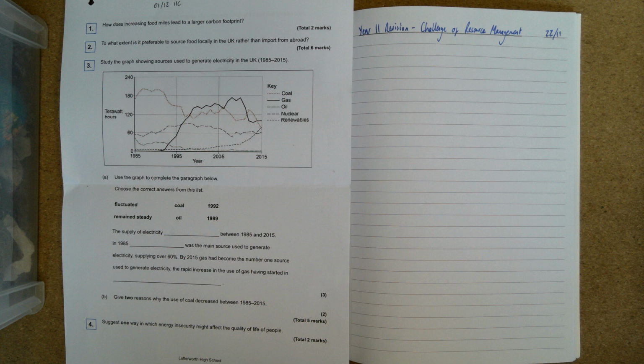Welcome to this feedback session on the Year 11 revision on the challenge of resource management. Now, first up for homework in November 2023, I'm going to go through some past paper questions with you and talk you through how I would go about answering these. I've got the mark scheme in front of me, which I will attach to this feedback, and hopefully you can use that to review your own work and see how you've got on in relation to mine.